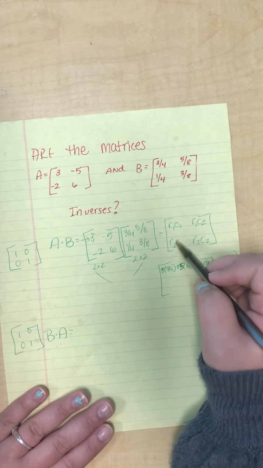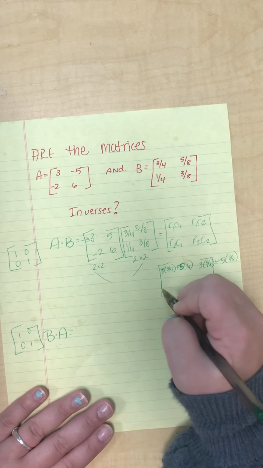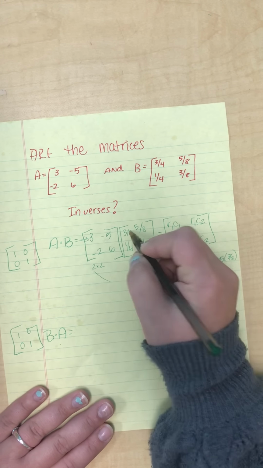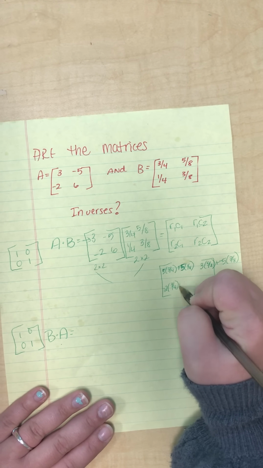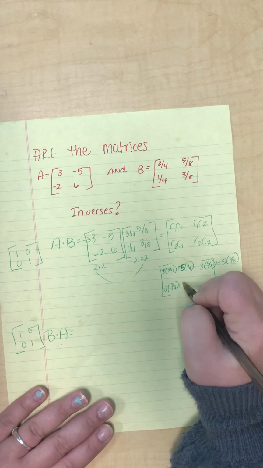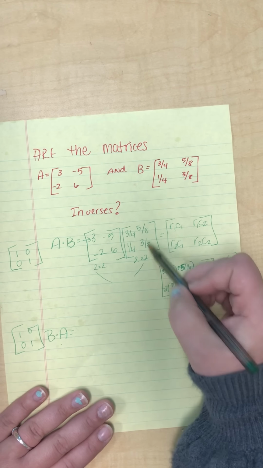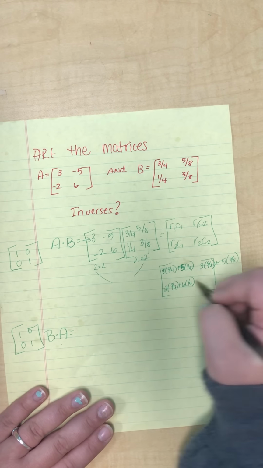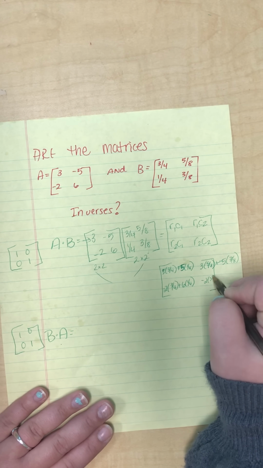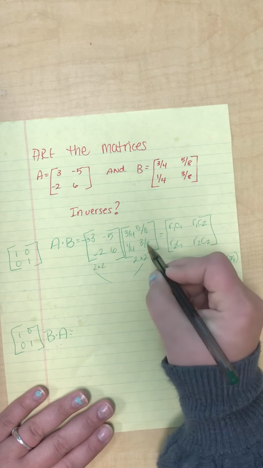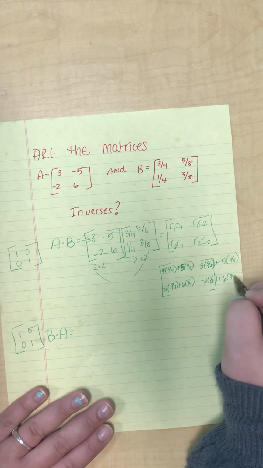Now I'm going to do row 2 and column 1. So -2 times 3/4 plus 6 times 1/4. And then finally I'm going to do this and this. So row 2, column 2. So -2 times 5/8 plus 6 times 3/8.